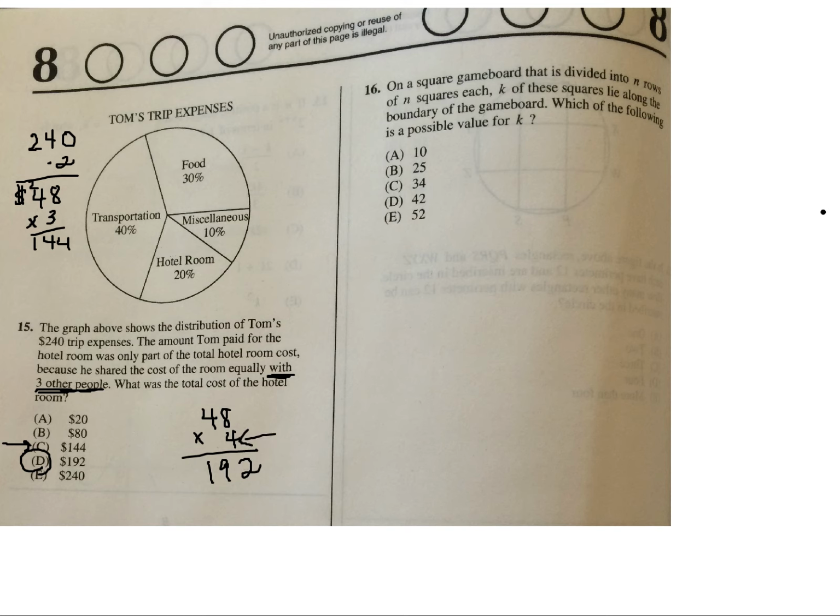Okay, last problem. This one's a difficult one, which you would expect for number 16. So on a square game board that is divided into n rows of n squares each, k of the squares lie along the boundary of the game board. Which of the following is a possible value for k?